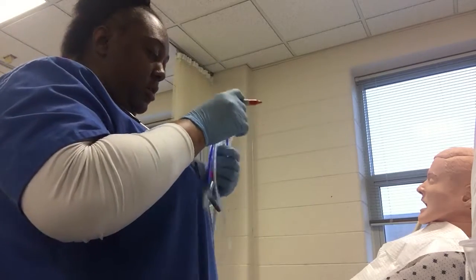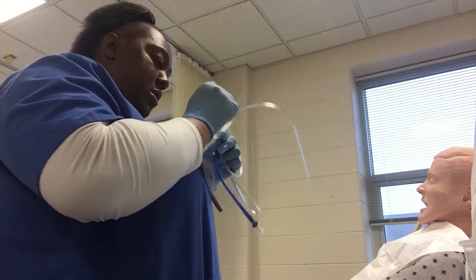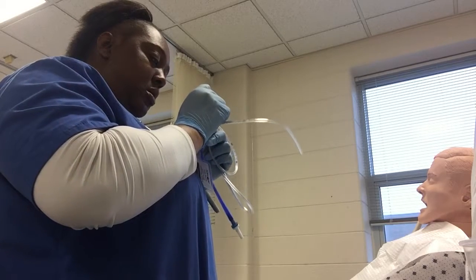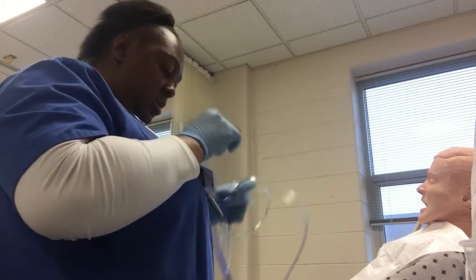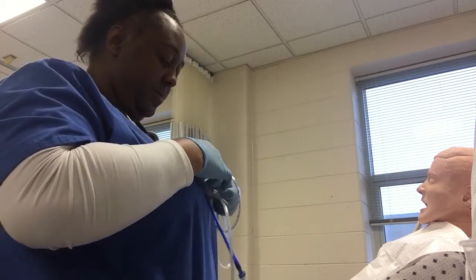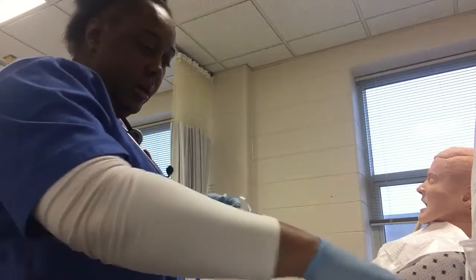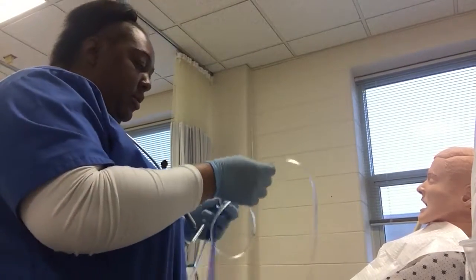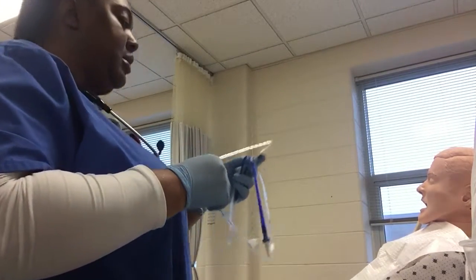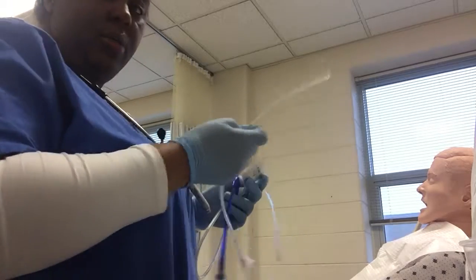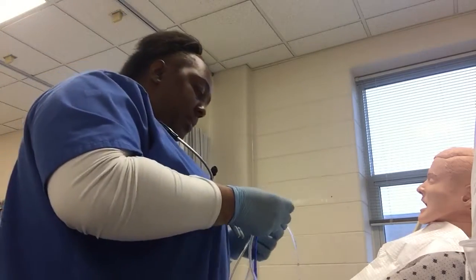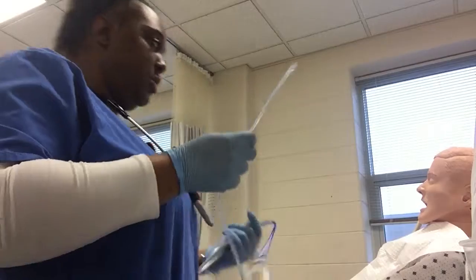I'll mark it as well, with the red marker. Now I will lubricate 3 to 4 inches of the tubing.